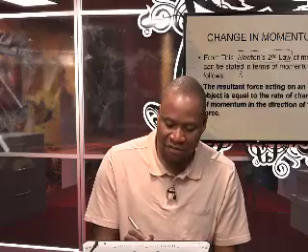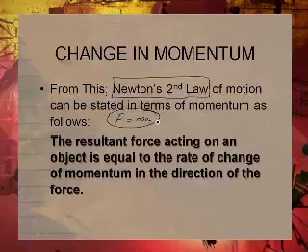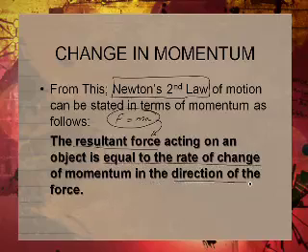Newton's second law of motion in terms of momentum can therefore be stated in this way. Remember, resultant force is that according to Newton's second law of motion. But when we look at impulse, we come to see that this resultant force acting on an object is equal to the rate of change of momentum, and of course in the direction of the force. So if you're asked to state Newton's second law in terms of momentum, this is what they want you to do.